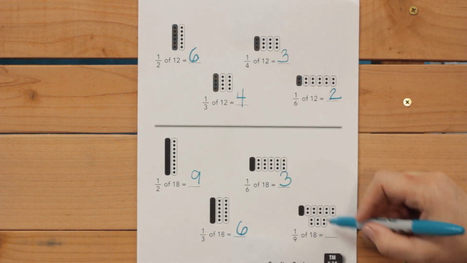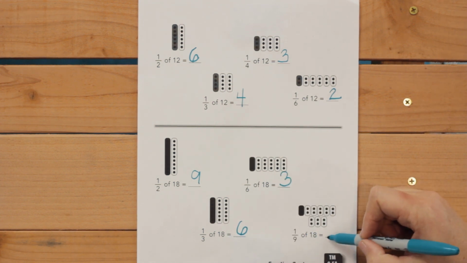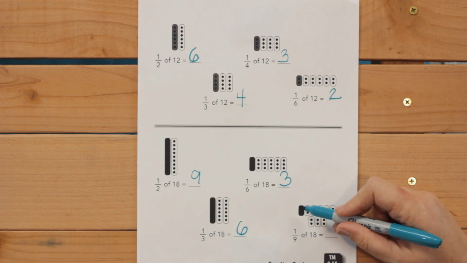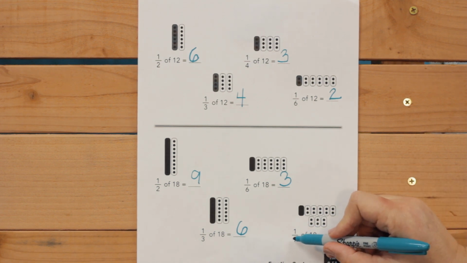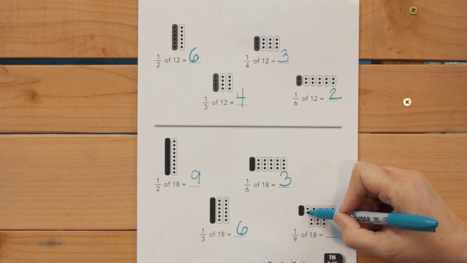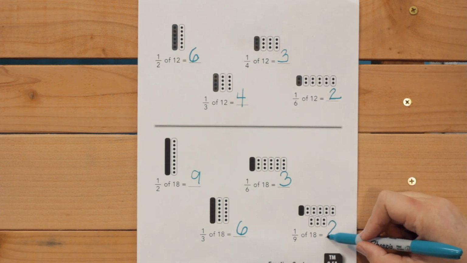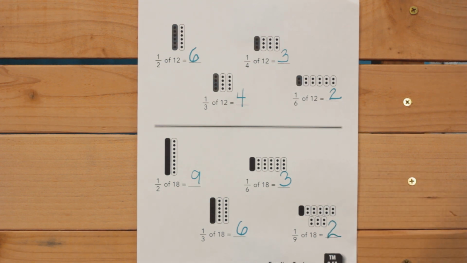And our last practice problem is 1/9 of 18. So I'm going to take 18 dots and divide it into 9 groups, and that's going to give me 1, 2 in each group. So I hope that helped you. That was a nice introduction to our fraction of a number.